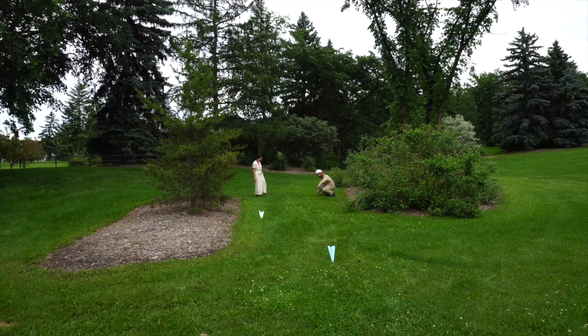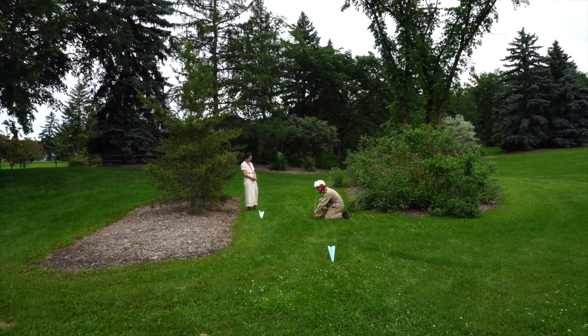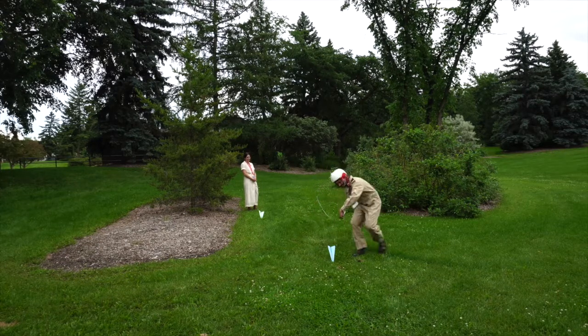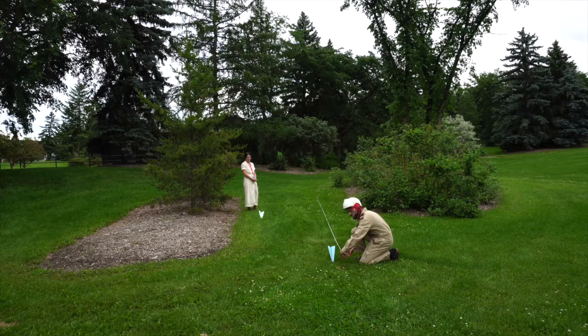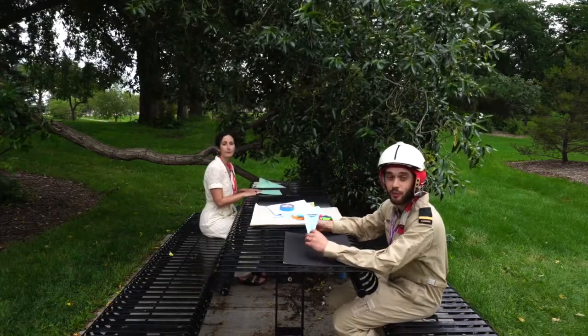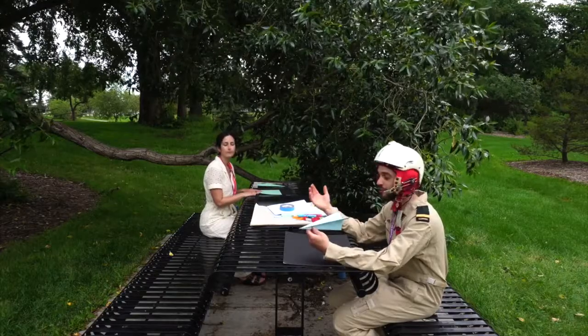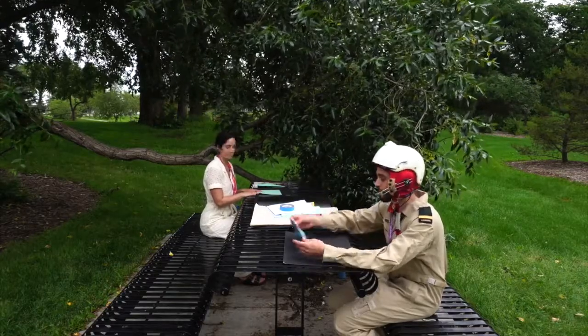Let's see how far Kyla threw hers. Giuliano, it's very obvious that you've won here. Okay, Kyla's is at 17 feet and 5 inches. And mine is at 30 feet 1 inch. Okay, so we're going to make a couple more of these planes, and then we're going to have 3 each and use them to play games after.